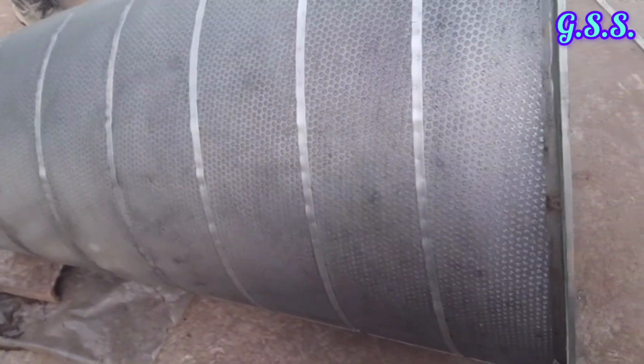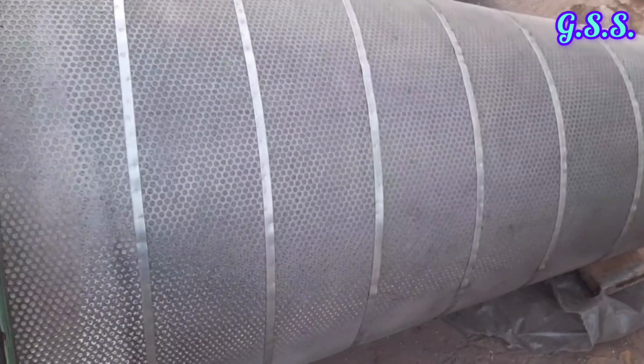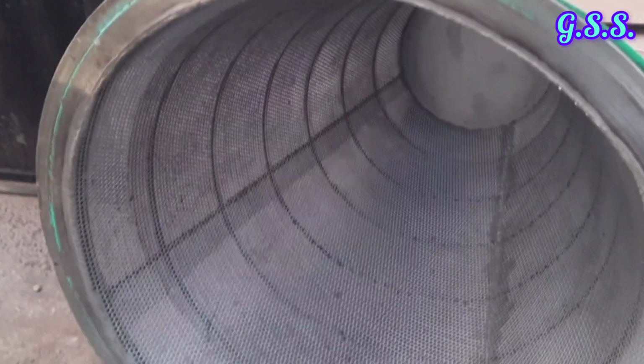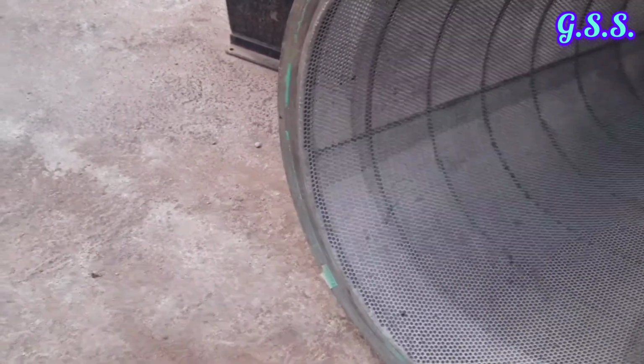Strainer vendor has provided this type of stainless steel band outside the strainer to hold the wire mesh, but there is no protection from inside to prevent collapsing of the strainer due to external pressure. That's why the strainer has been collapsed.